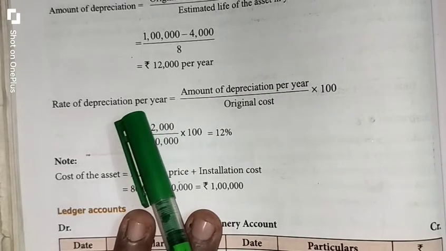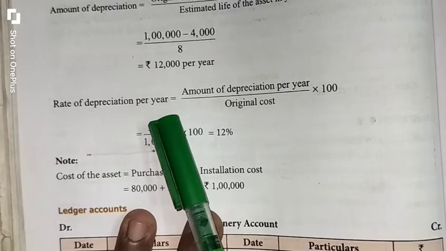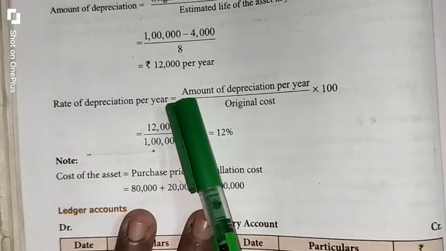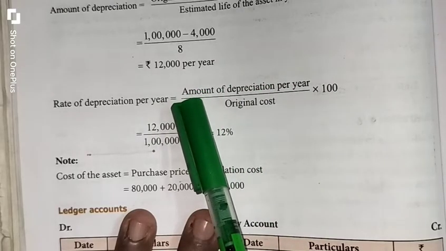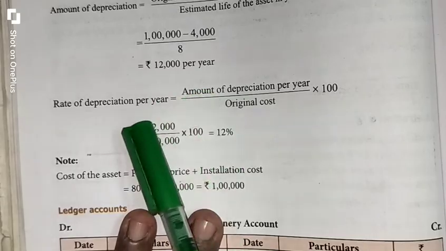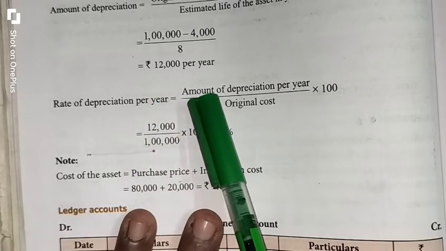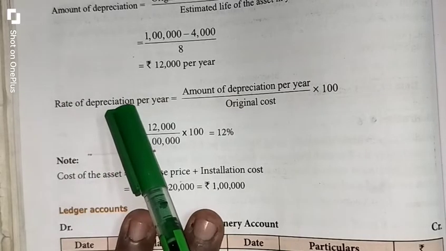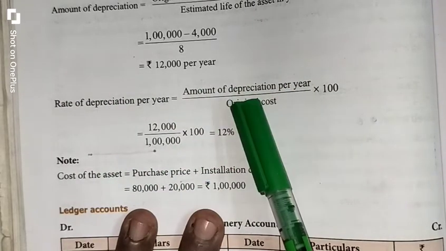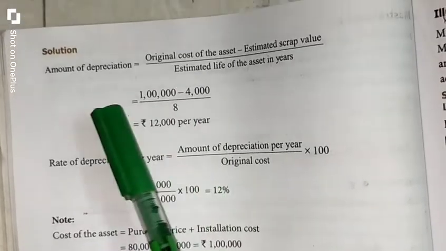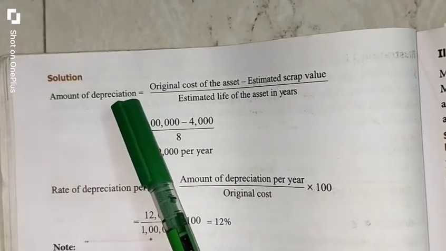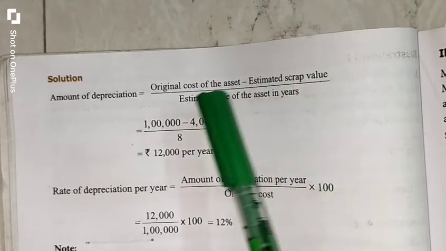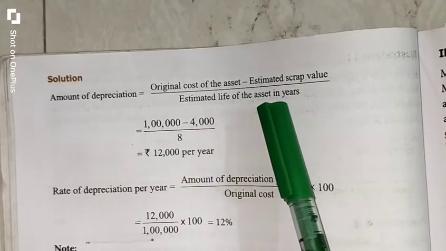So for that, what's the formula for rate of depreciation? Amount of depreciation per year divided by original cost into 100. Listen here. The amount of depreciation is not given in the transaction, so we have to find the amount of depreciation to calculate the rate of depreciation. What's the formula for amount of depreciation? Original cost of the asset minus estimated scrap value, divided by estimated life of the asset in years.